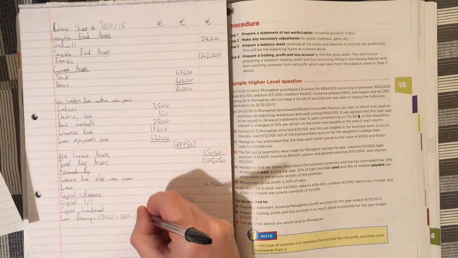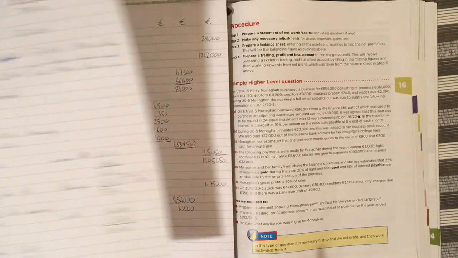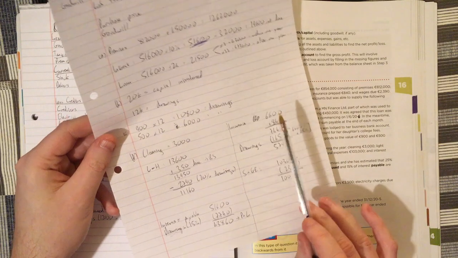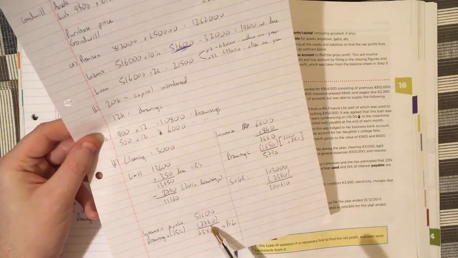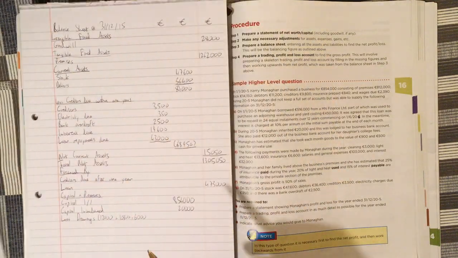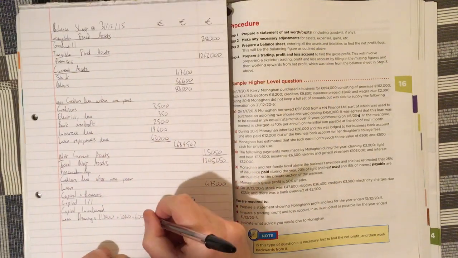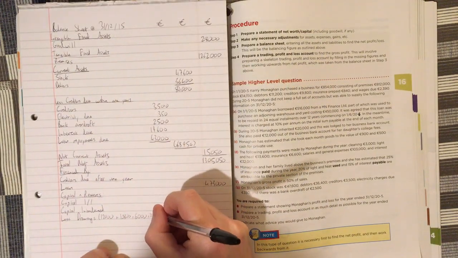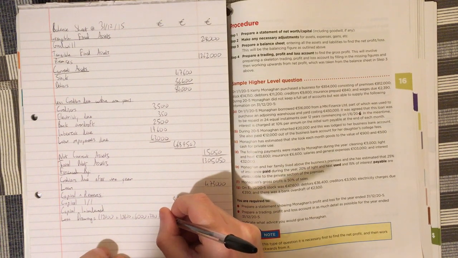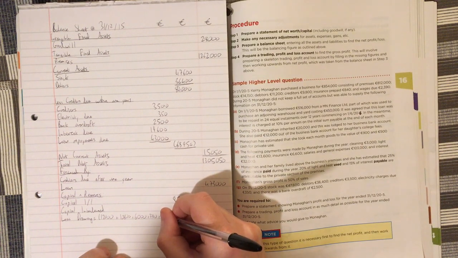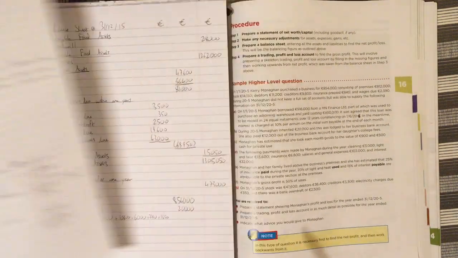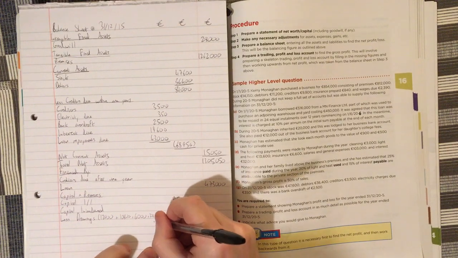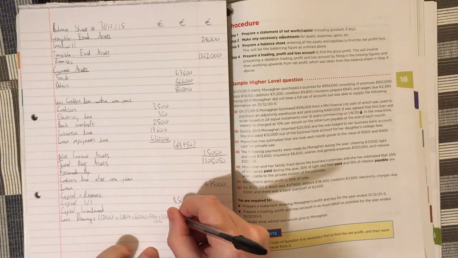You could gather all these up in a working as well if you don't want to do it in brackets here. It'll be tight enough for space. And then the insurance 1650, the interest 7740, and light and power as well, 2790.